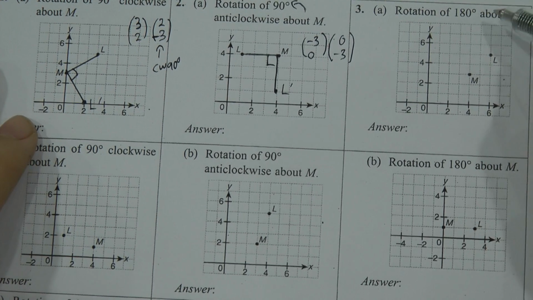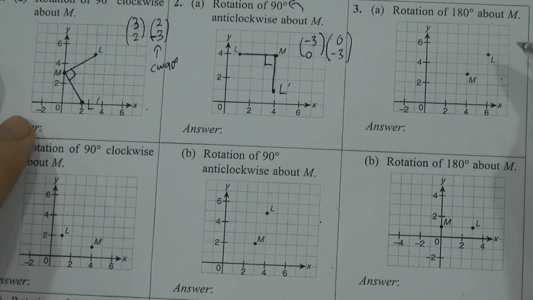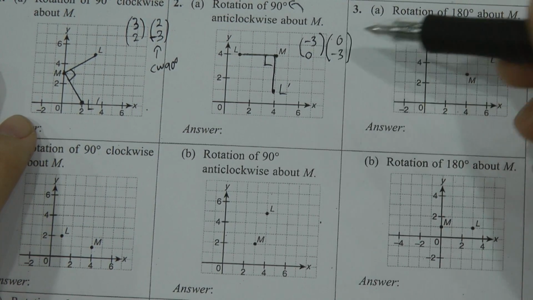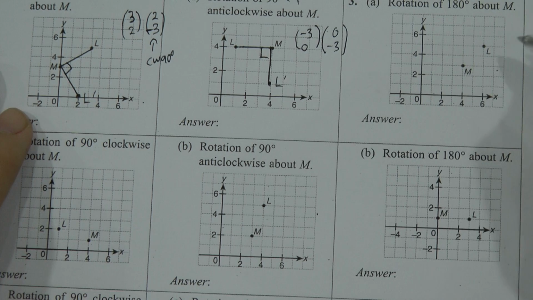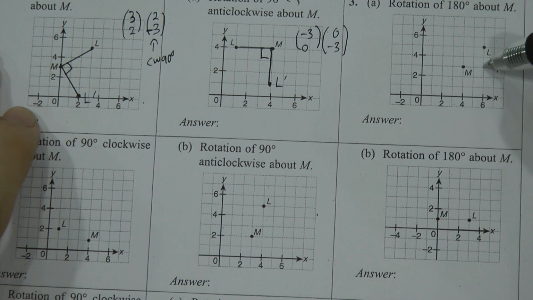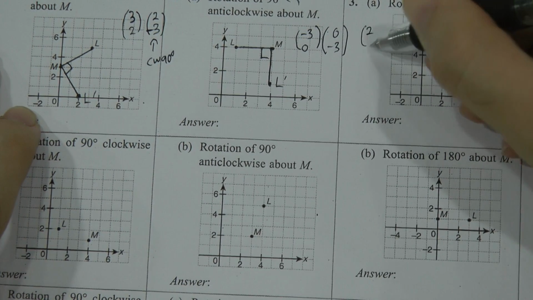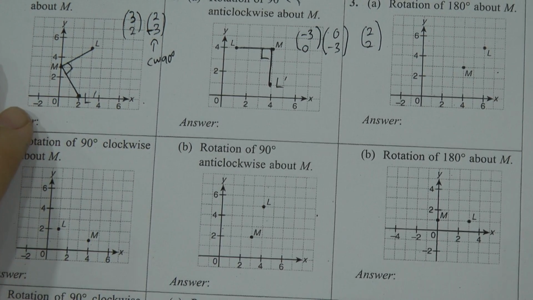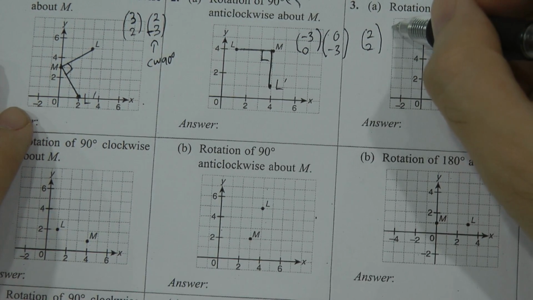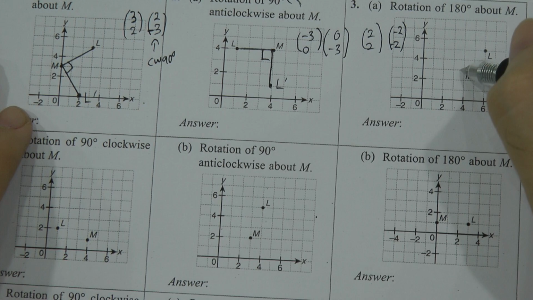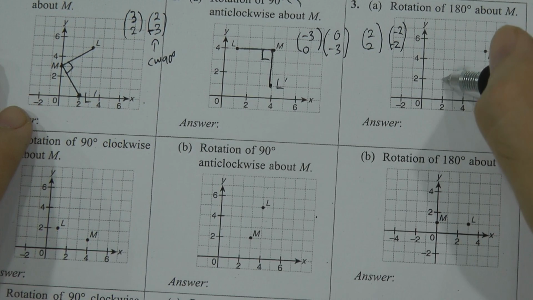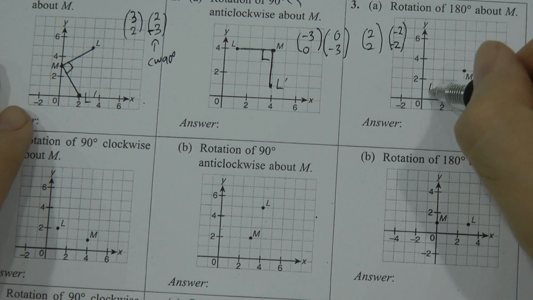Alright, for this one, rotation 180 degree. For rotation 180 degree, the translation you have to add a negative to the top and bottom, and you don't need to flip over, only for 180. So let's find out the translation over here. Actually we have 1, 2, 1, 2. This is +2, +2. So the translation for this question will be 2, 2. When 180, we add a negative to top and bottom only. So it will be -2, -2. This is the translation from the center point. So -2 will be 1, 2. So this is the new L.